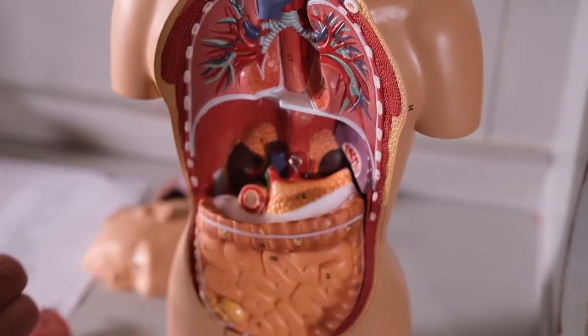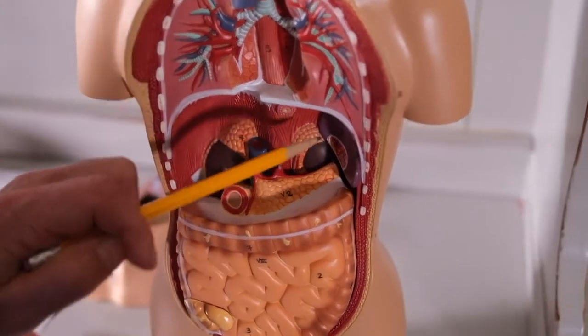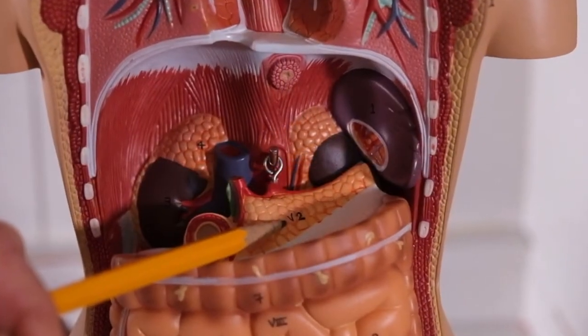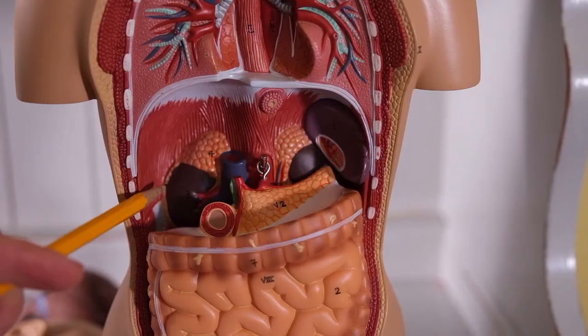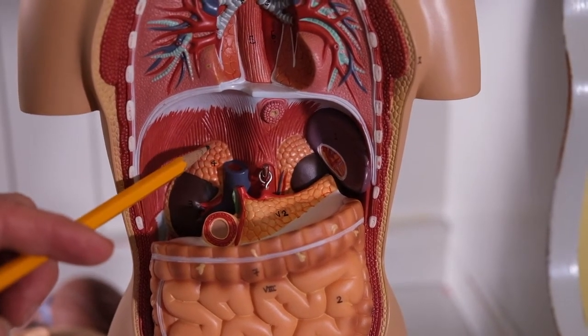Now, let's take a look at, here's the spleen right there. Then the pancreas is right here. Then you can see one of our kidneys, and sitting right on top are the adrenal glands.